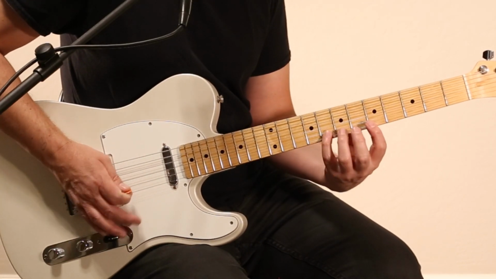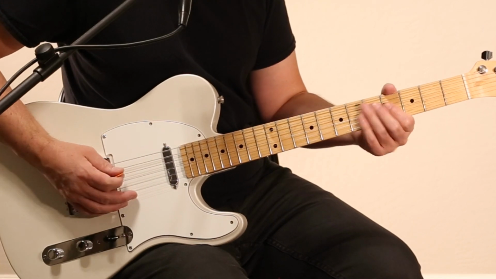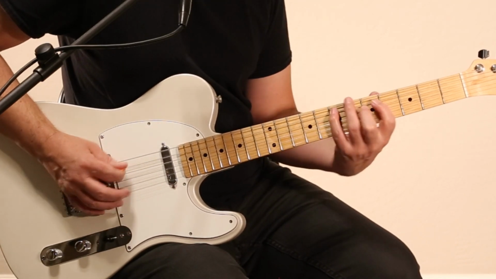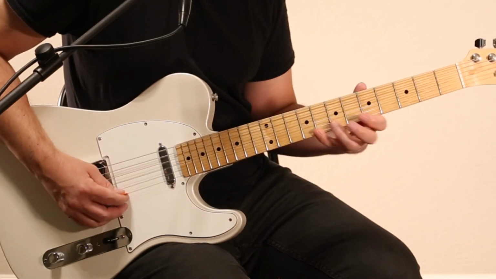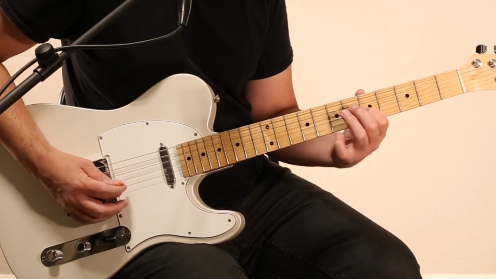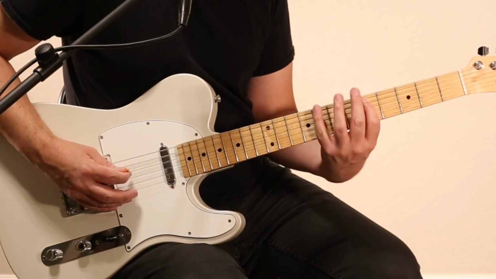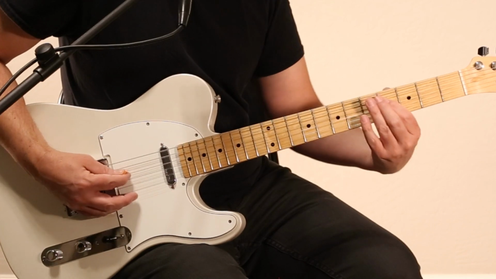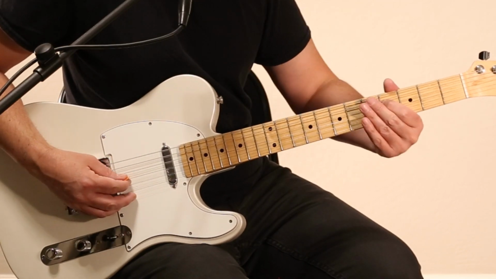So there's a lot of half steps in this scale. That's that Dorian sound there, that's the 6th.